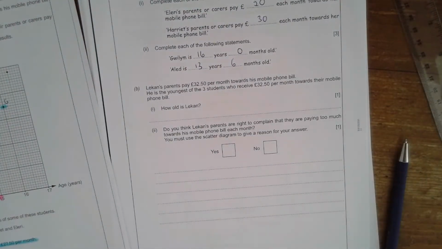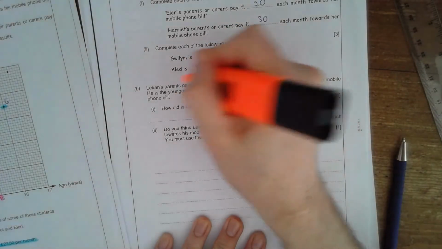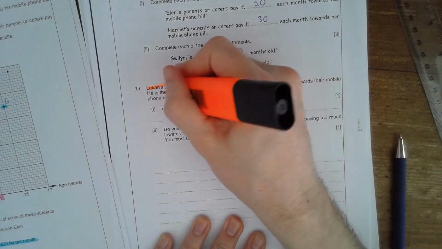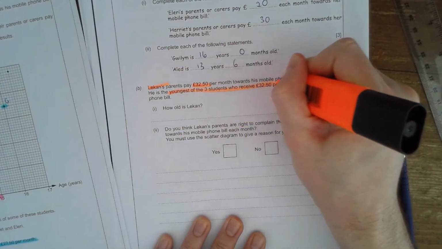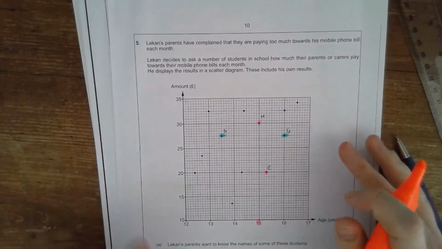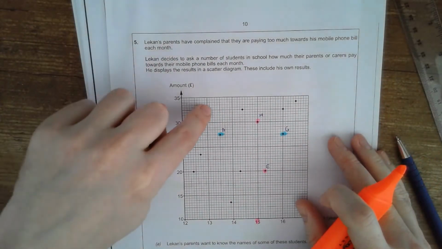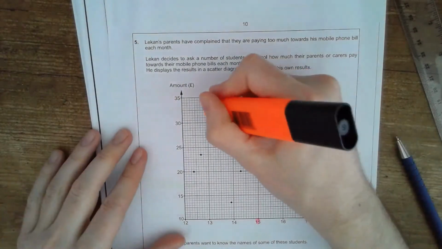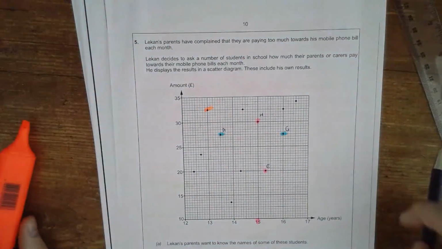We're then told that Leakin's parents pay £32.50 towards his mobile phone, okay? He is the youngest of 3 students who receive that amount towards their mobile phone. So if we look for £32.50, between 30 and 35, 3 places, he was the youngest. So that's Leakin there.